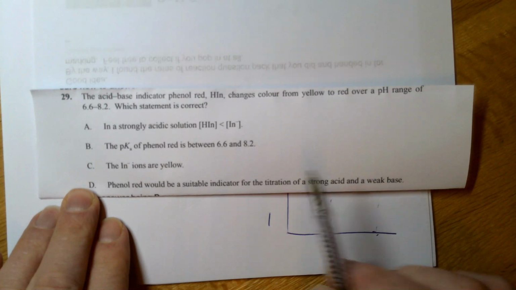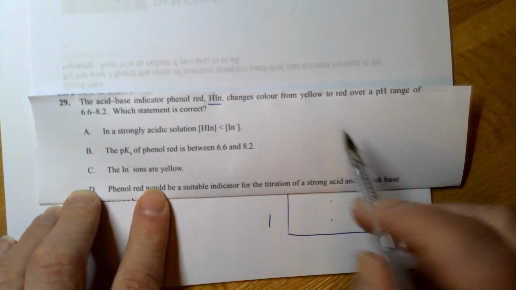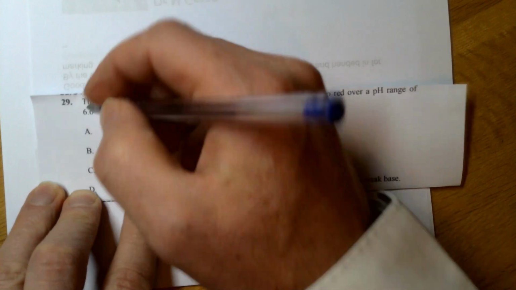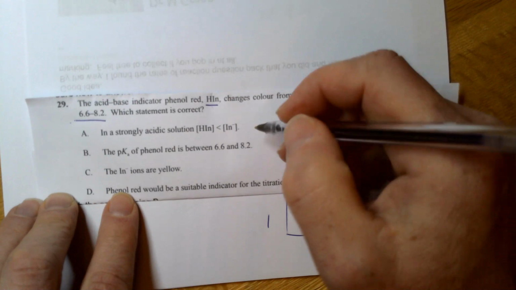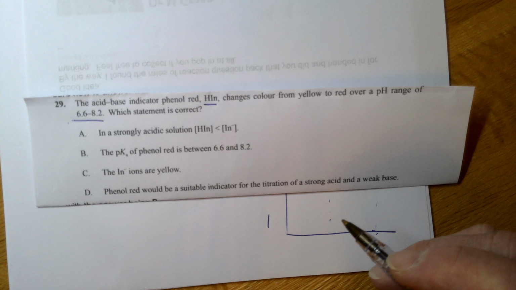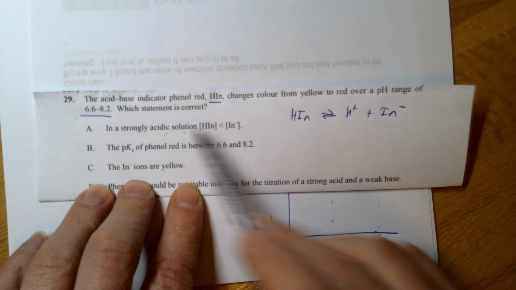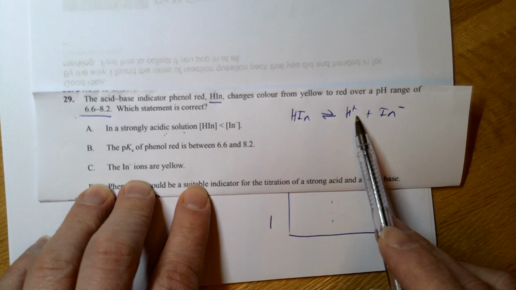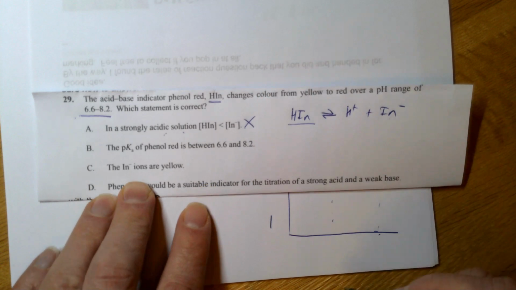So here's an example question where an acid-base indicator, phenol red, which we're calling HIN, changes colour from yellow to red as you go from acid to alkali, but specifically over that range. So which statement is correct? We're going to go through all of these in turn. In strongly acid solution, the concentration of HIN is much less than IN minus. Let's think about that. In strongly acid solution, we'd have a high concentration of H plus. That would shift that equilibrium to the left, meaning HIN would be much higher than IN minus. So that can't be true.